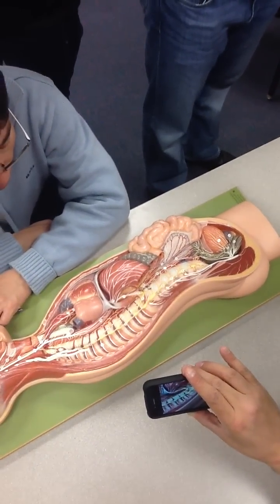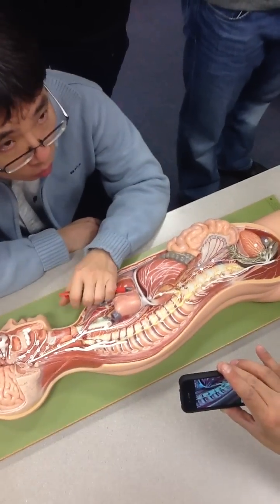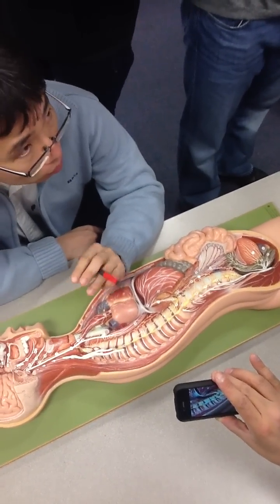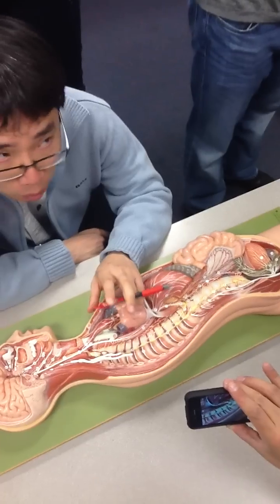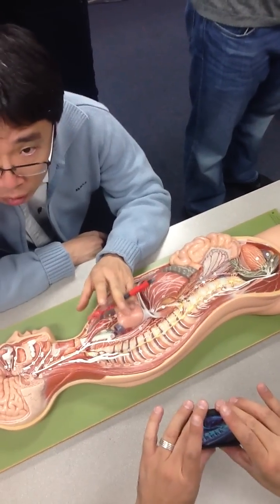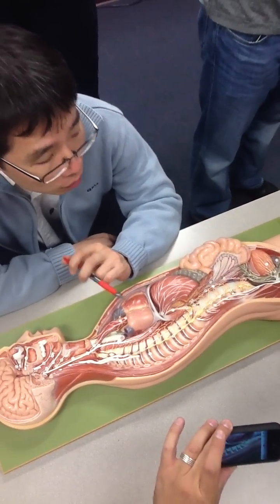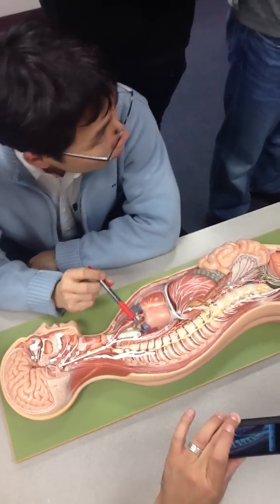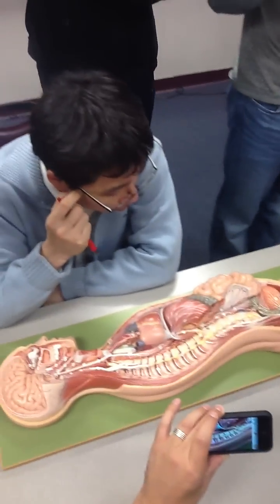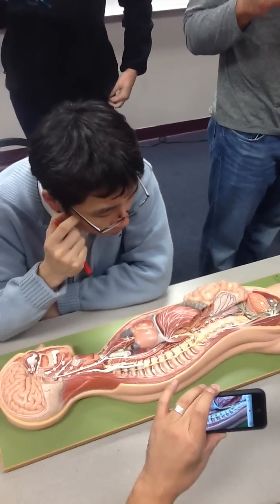Okay, so you can think about which ganglion is what. You need to take a picture of this because the other models we have do not have numbers on them. So maybe take a picture of this one and then double check the locations when you study the model in the library. What did you say 36 was? Aorticorenal.